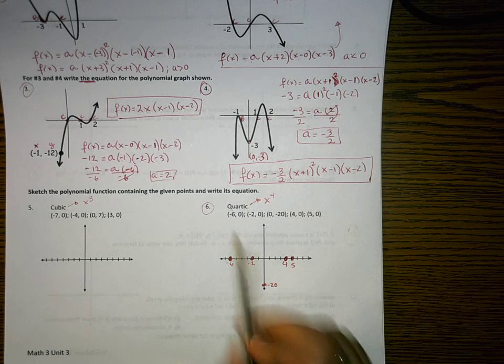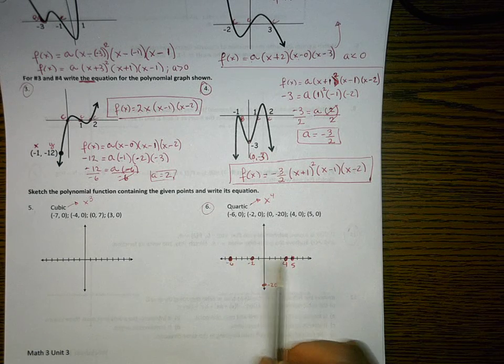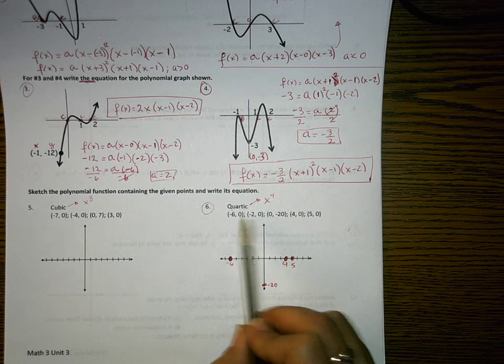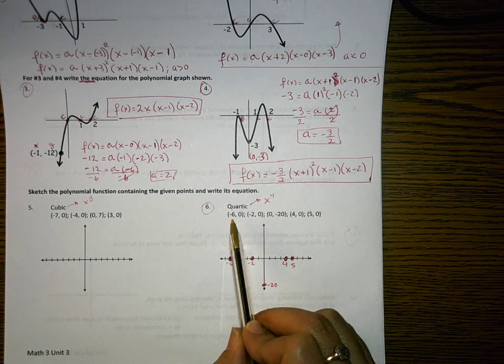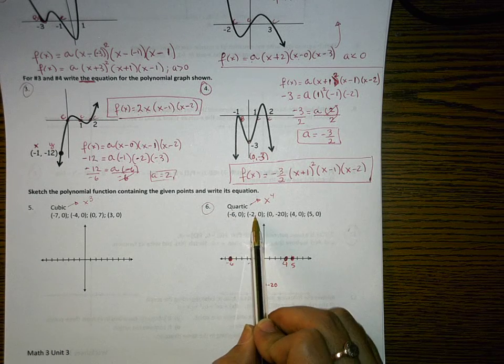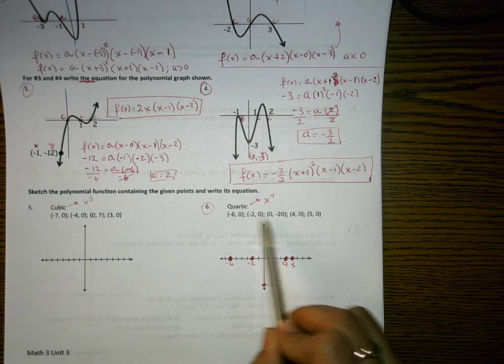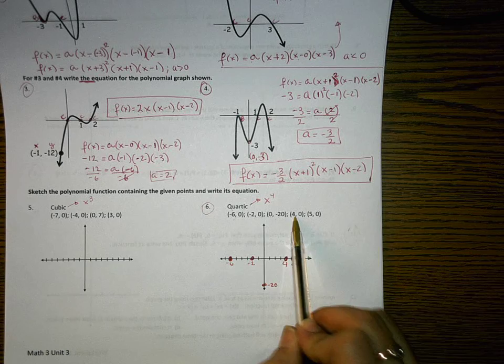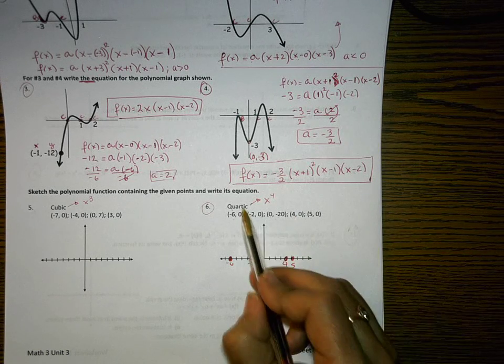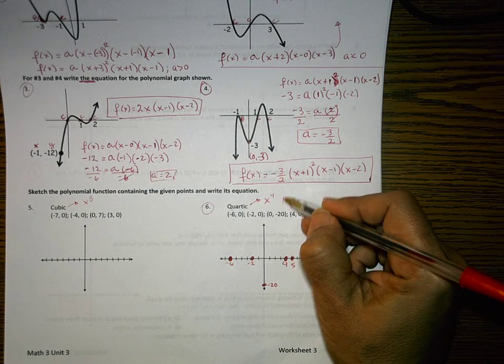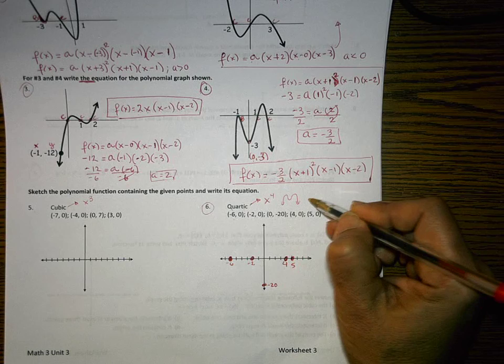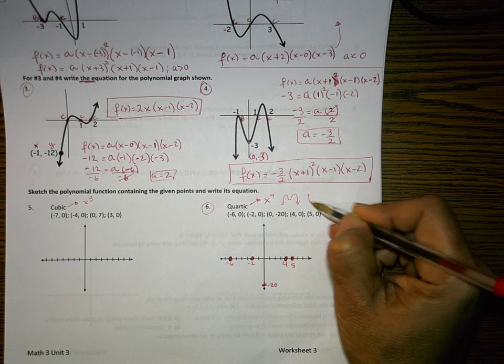None of these intercepts are doubled, so none of them show up twice. It just says touches here at -6 and -2, the y-intercept, and at 4 and at 5. I know it's quartic, and quartics either look like this, pointing down or pointing up.